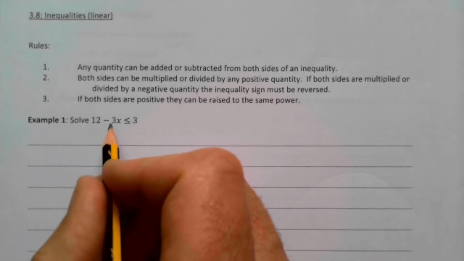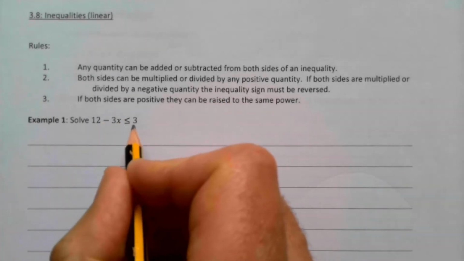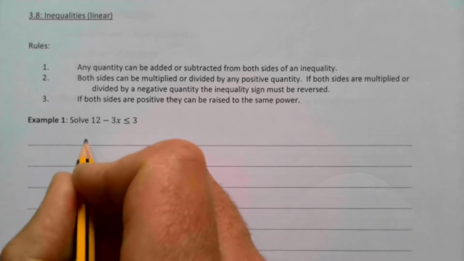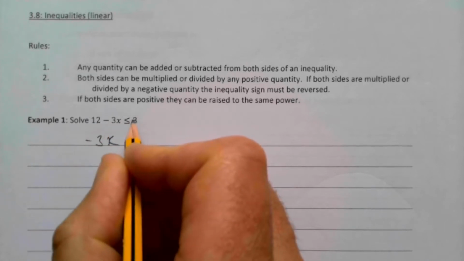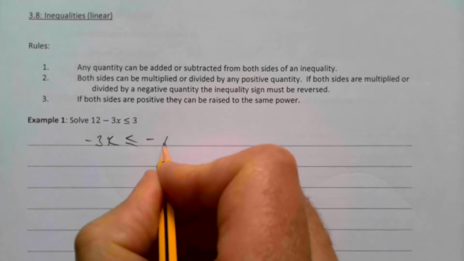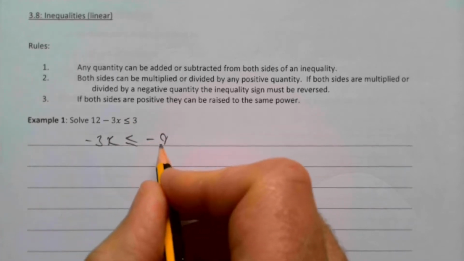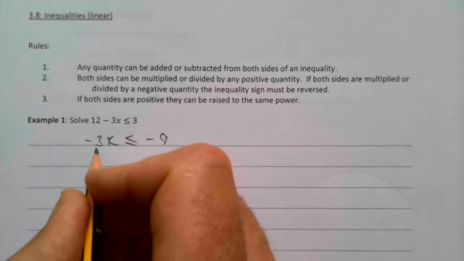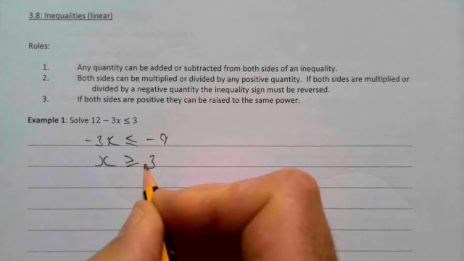So in this particular scenario, I wouldn't do it this way, but you can kind of see where this rule holds. I would add 12 to both sides, and I would get minus 3x is less than or equal to, and then subtracting 12 from both sides, minus 9. Then at this stage, you're going to divide both sides by minus 3. So if you divide by a negative number, then that sign flips round.